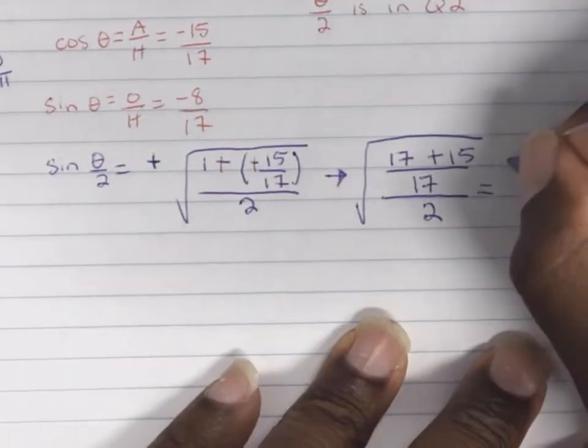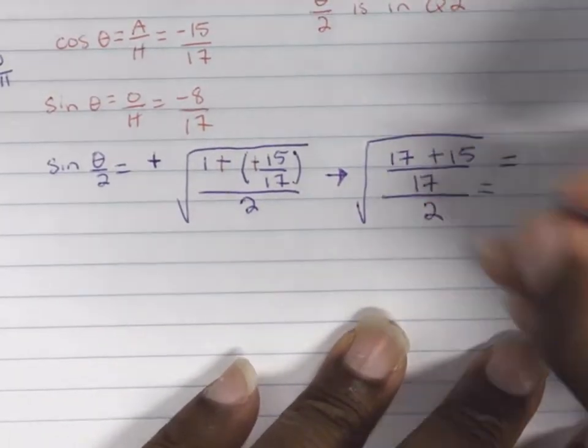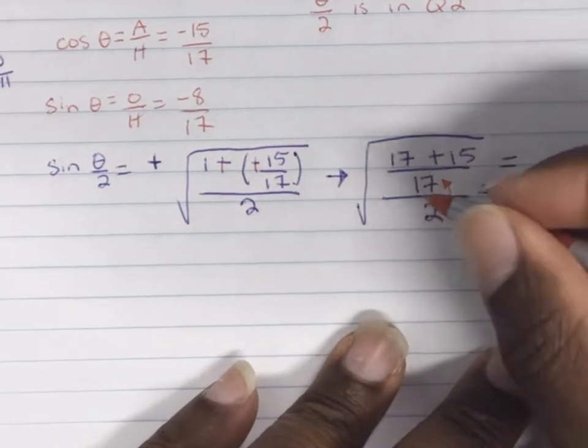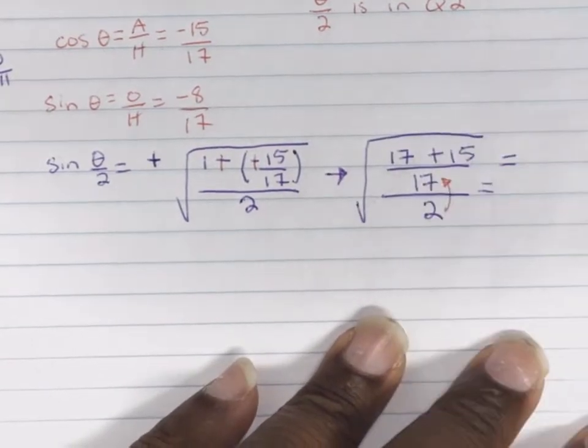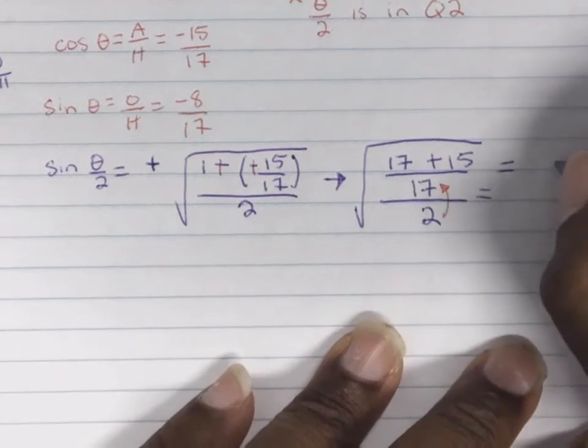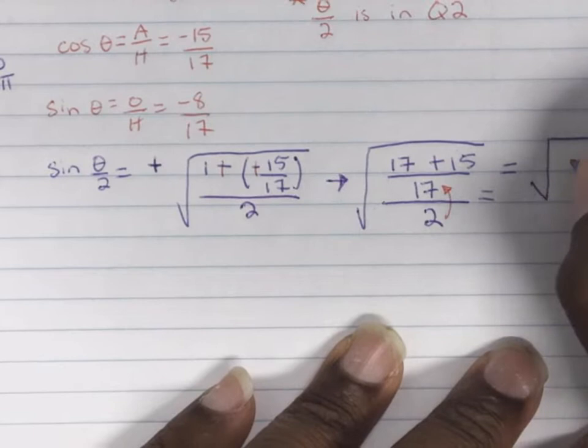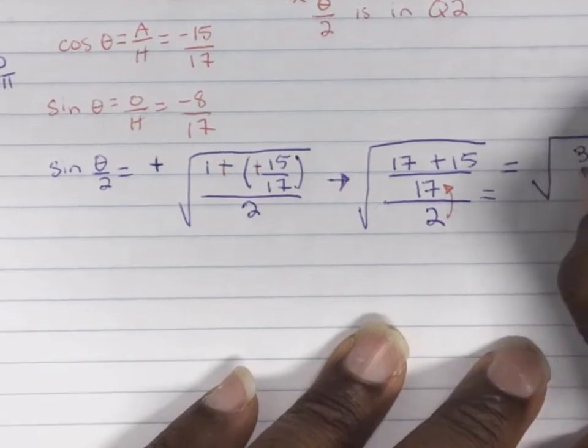And then I'll also just multiply the denominators together since this isn't a fraction in the bottom, and I get 34. So I've got the square root of 32 divided by 34.